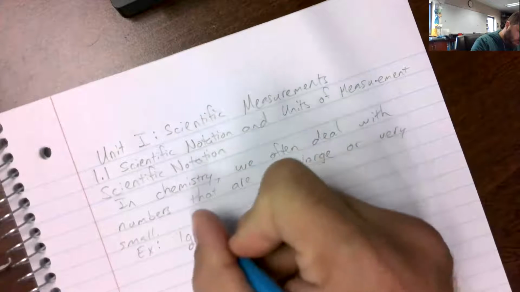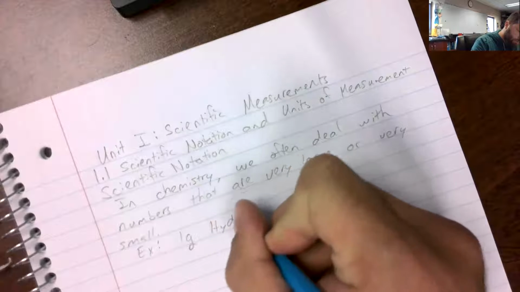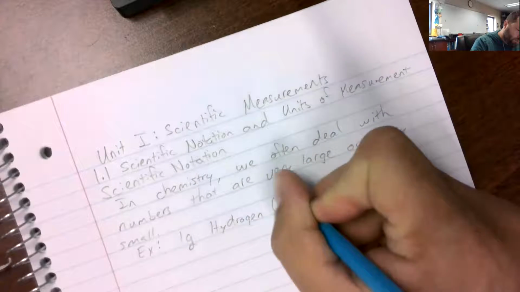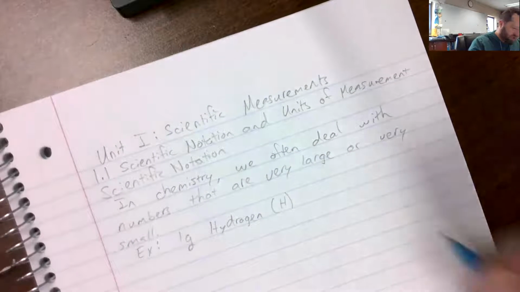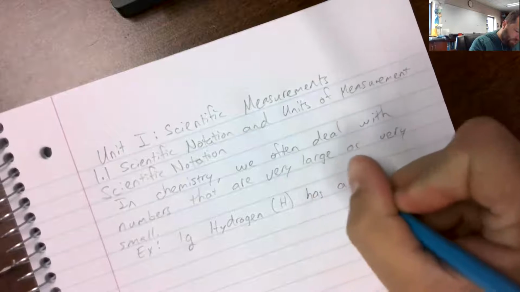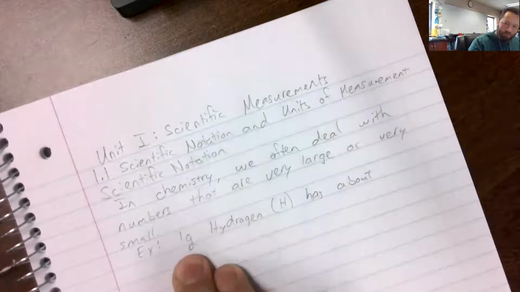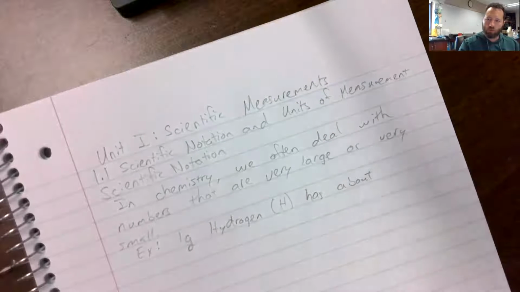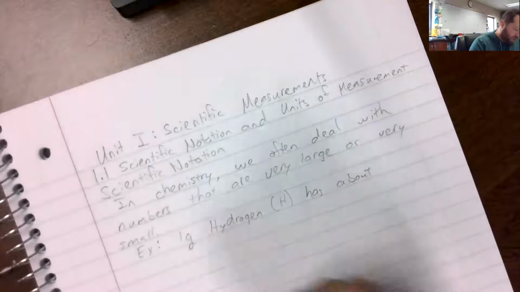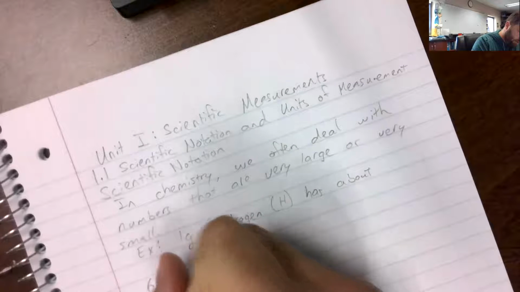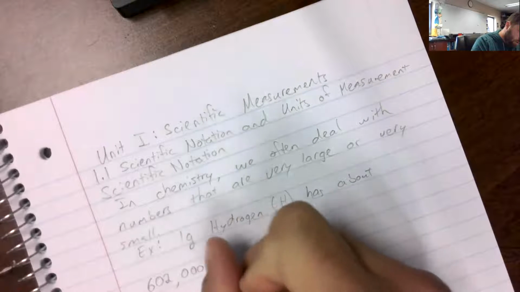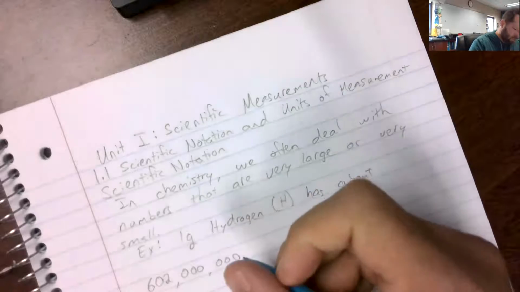1 gram of hydrogen, which has the atomic symbol H, so we should just write it as H, it's much easier, has about, so 1 gram, that's about the mass of a paperclip. If I could give you just exactly 1 gram of hydrogen, it would have this many atoms of hydrogen.